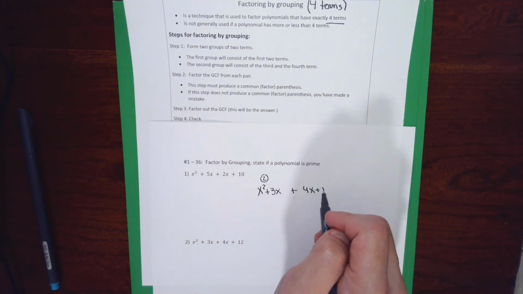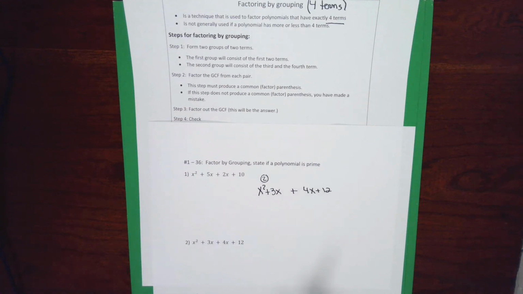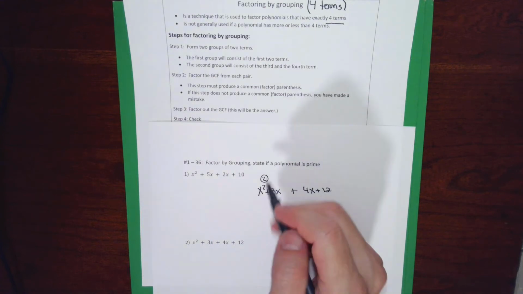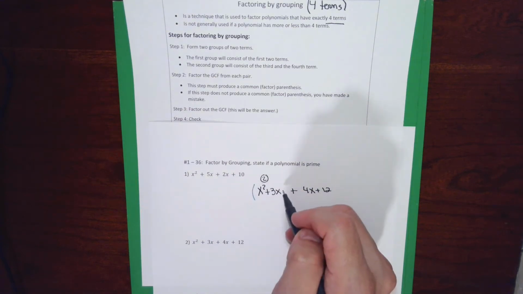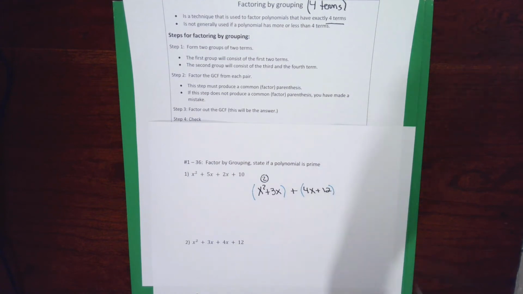So, anytime a problem has 4 terms, my gut tells me I'm going to factor by grouping. And to factor by grouping, my first step is to form 2 groups of 2 terms. What I'm going to do is take the 4 terms and make groups of 2 and capture those groups of 2 in parentheses. So first group, first 2 terms, second group, the second 2 terms. Now I'm going to revert back to section 5.1.